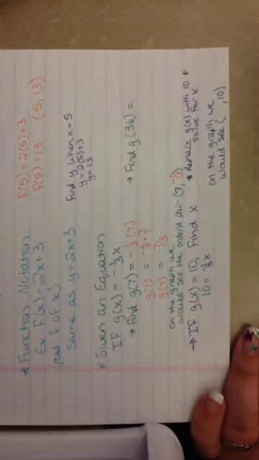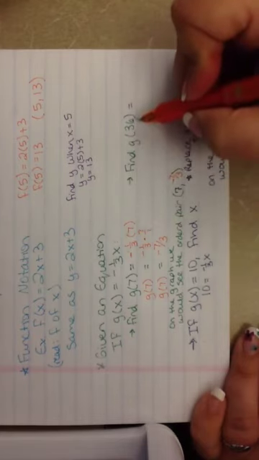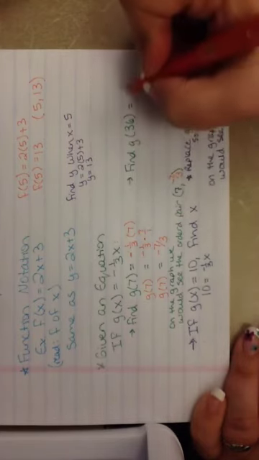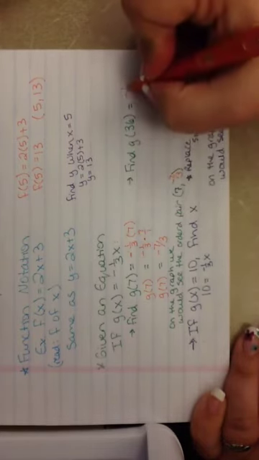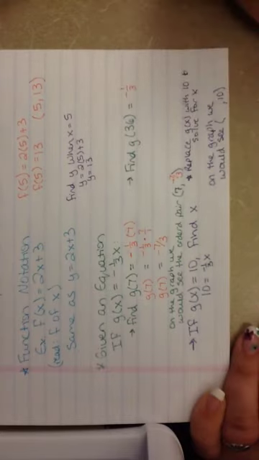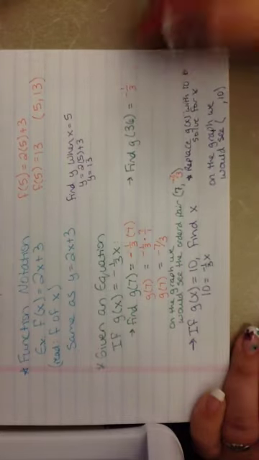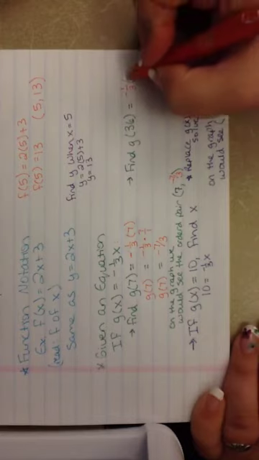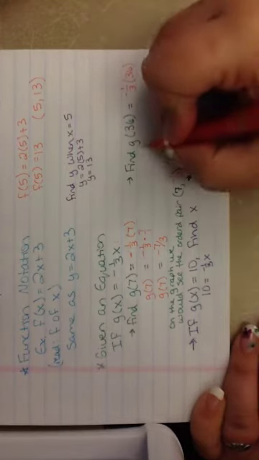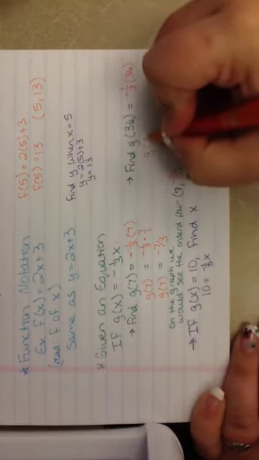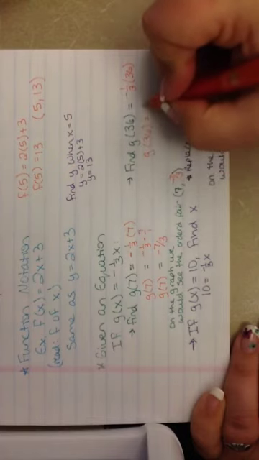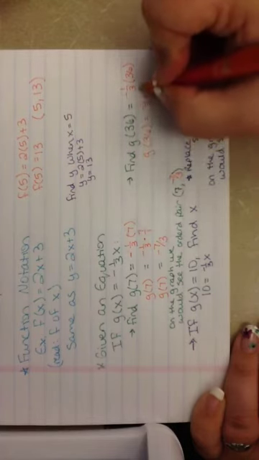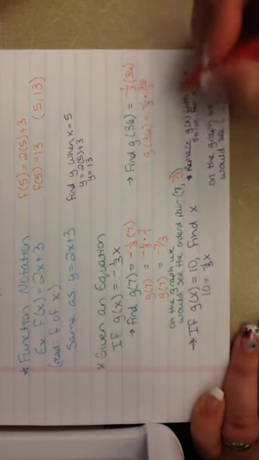Okay? Also, we could do even a bigger number, find g of 36. So same thing, negative 1/3. Actually, why don't you pause here and see if you can do this one on your own. Let's see what g of 36 is. Negative 1/3 times 36 over 1.